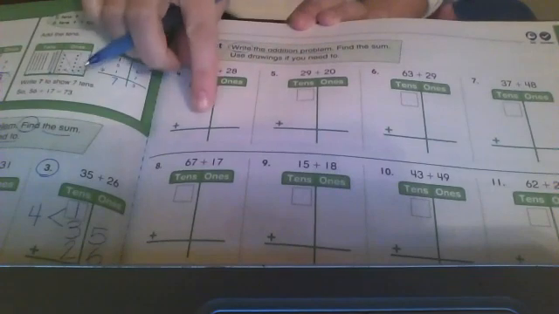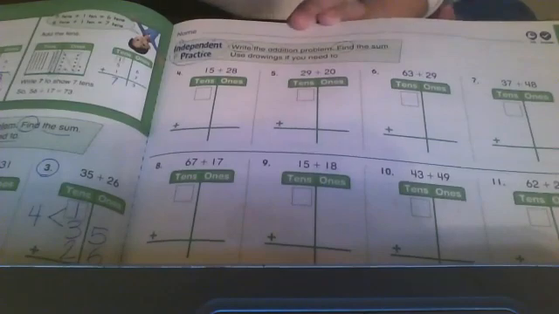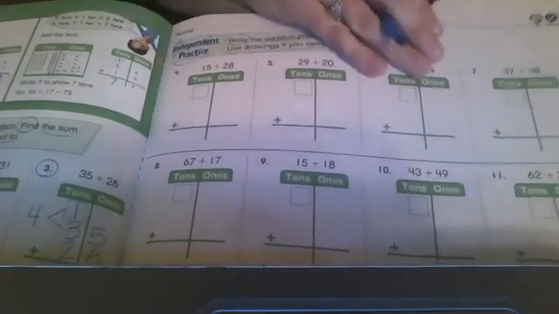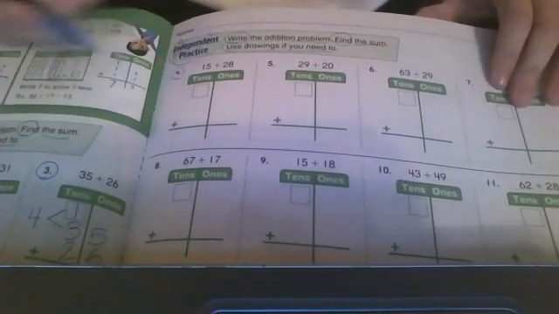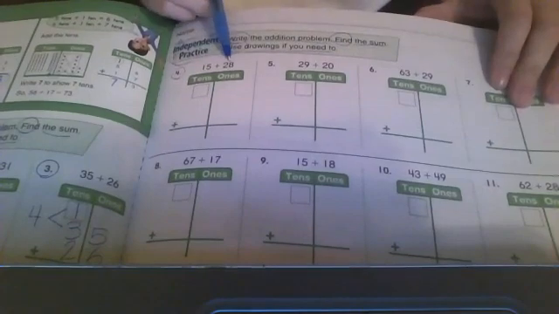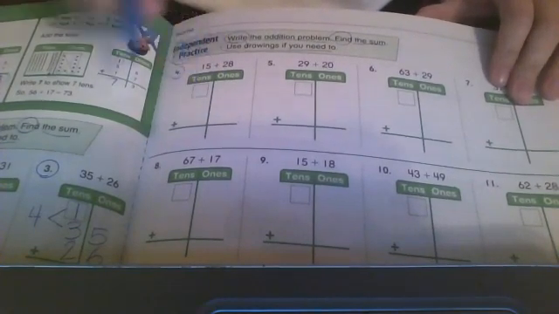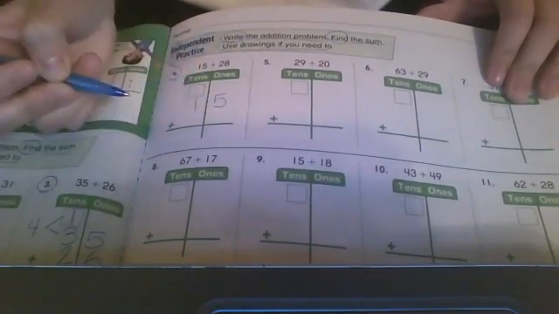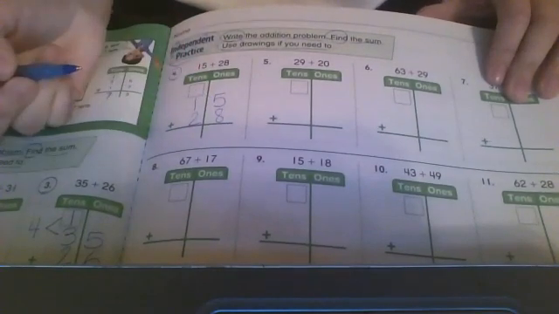So we're going to need to do that for step 1, write it in the diagram, and then find the sum and use drawings if you need to. Okay, so let's do one more example together. I have 15 plus 28. So my first step is to write out the problem into the diagram. So 15 plus 28. Okay, make sure you have that first.